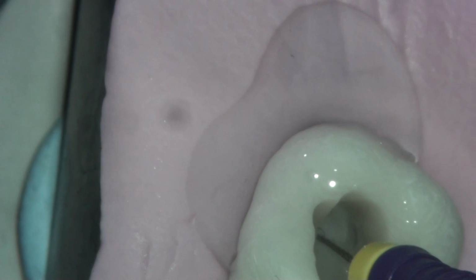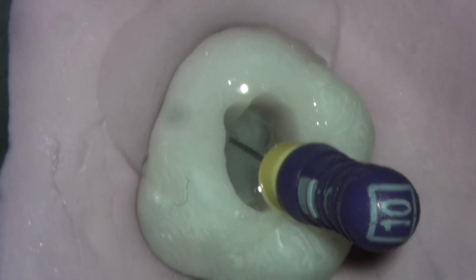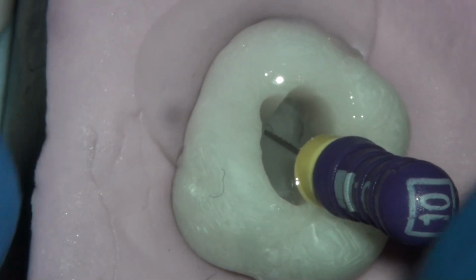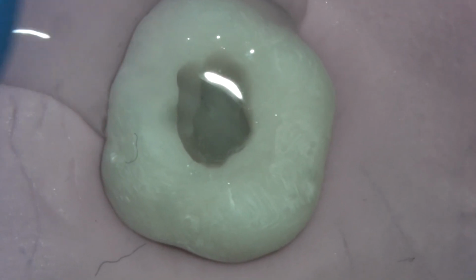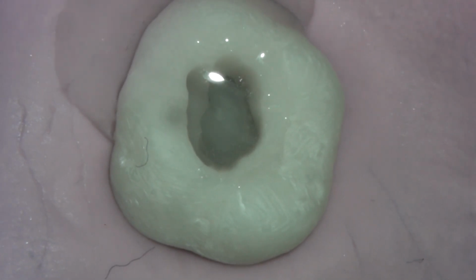Now I always scout these canals with a 21mm size 10, because in most cases that is shorter than the full working length of such a canal, and so we can safely introduce our size 10 21mm even down to its stopper and know that we're not out through the apex of the tooth. So we again take our file out, and of course at this point we irrigate copiously again.